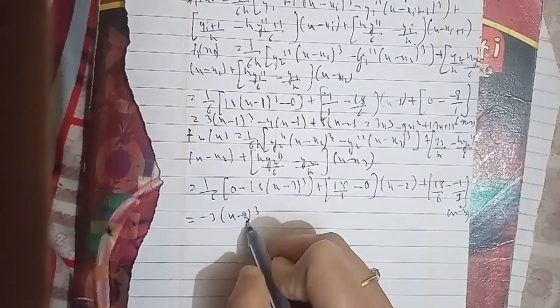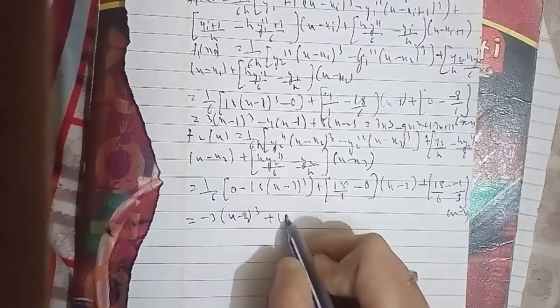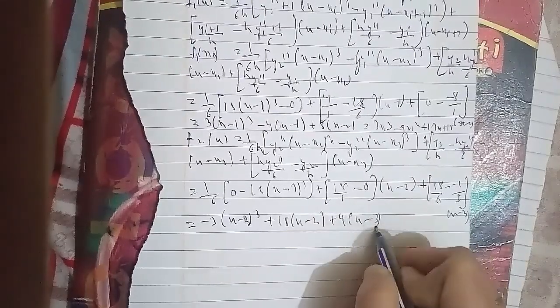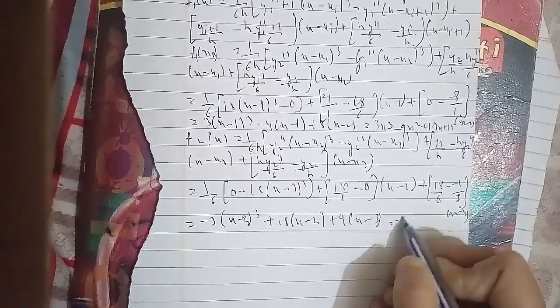So the cubic spline for the intervals is tabulated below. We made a table with the interval, the function, and the spline interpolation.